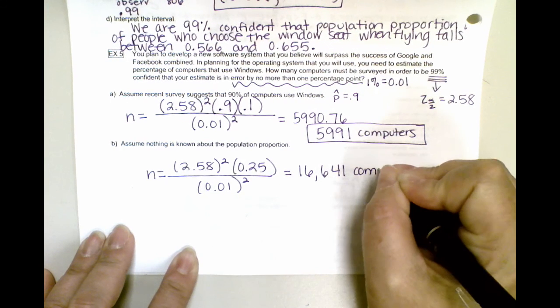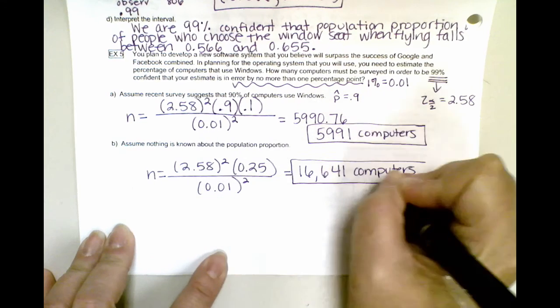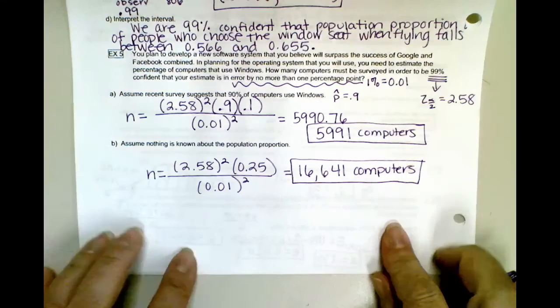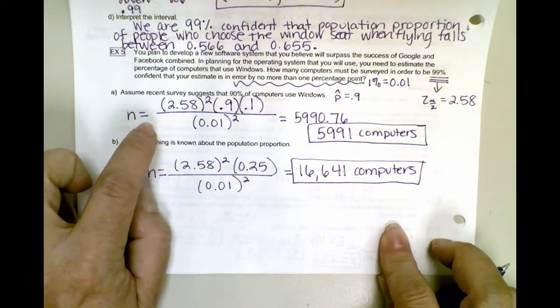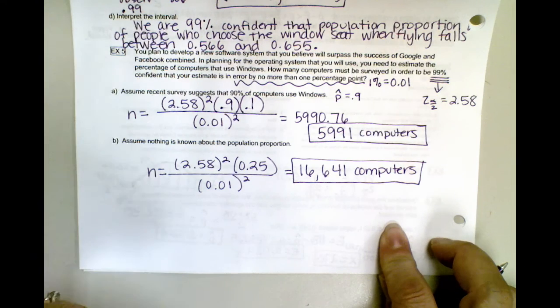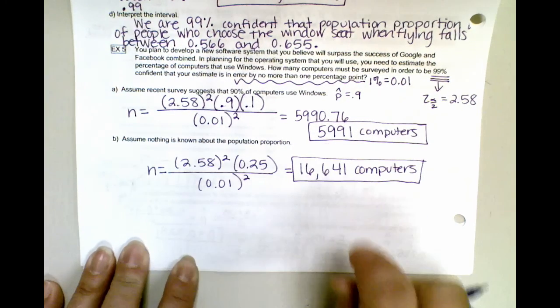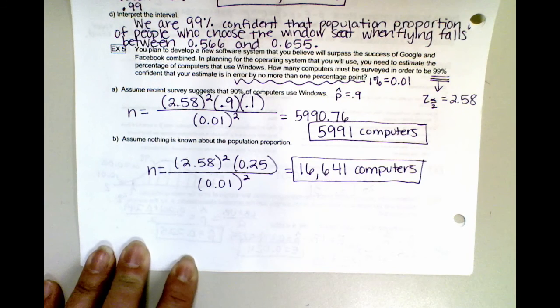So notice this is a big difference. If you're conducting a survey, having a previous survey to work off of really helps us adjust our sample size. So this is a lot more than this guy as far as having to get the data.